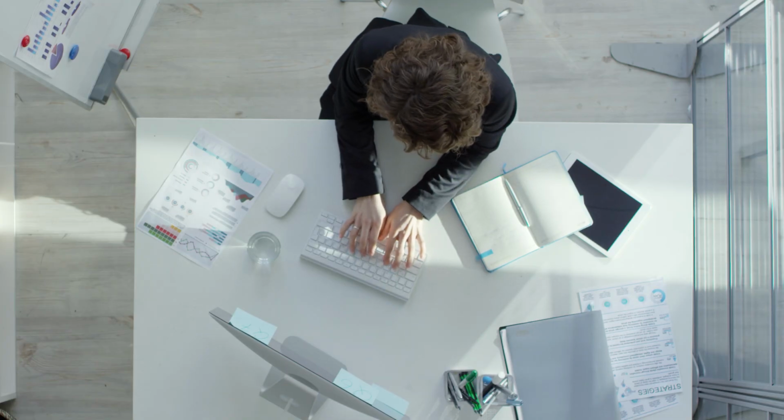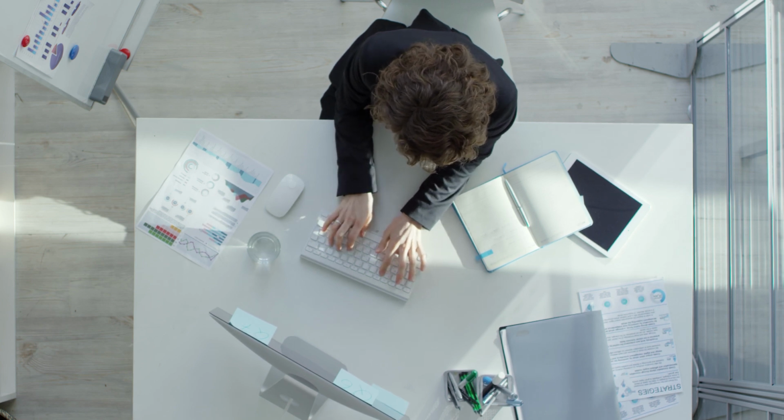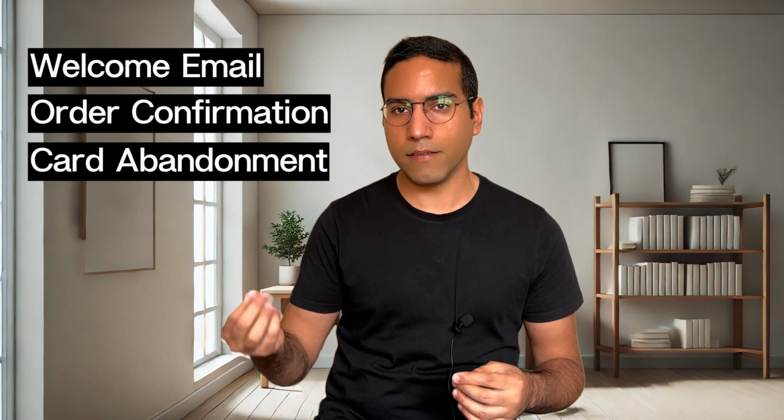There are 2 kinds of emails that you can send to your subscribers: transactional and campaign. Here I'm going to go over them one by one so that you can know when to use which. Transactional emails are triggered by specific actions taken by your customers or visitors. Even though there are lots of triggers to these kinds of emails, here I'm going to talk about 3 main ones: welcome email, order confirmation, and cart abandonment. Welcome email is sent immediately after someone subscribes to your email list.